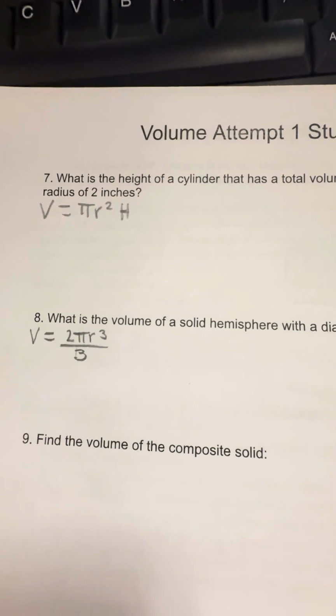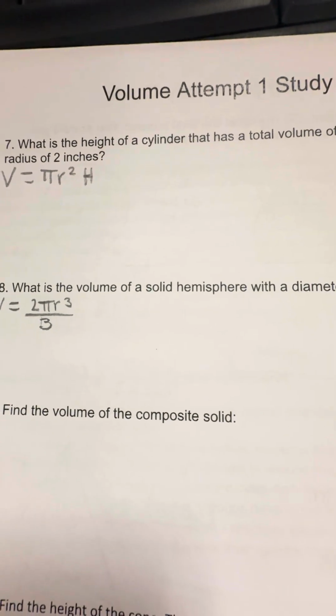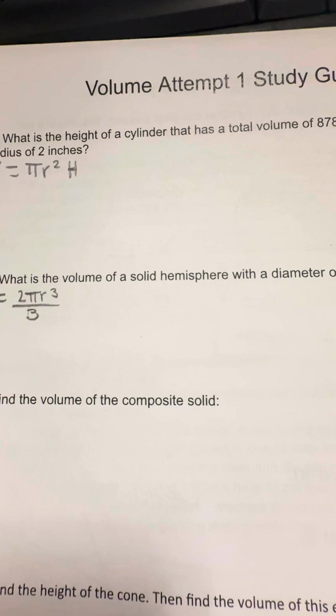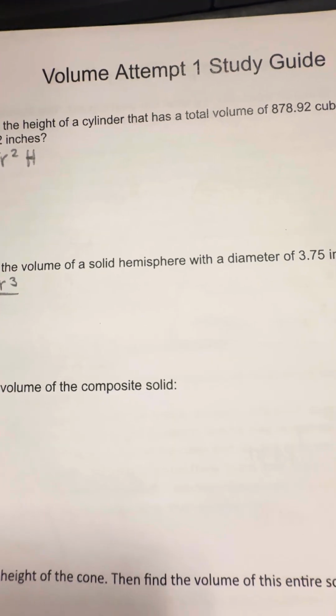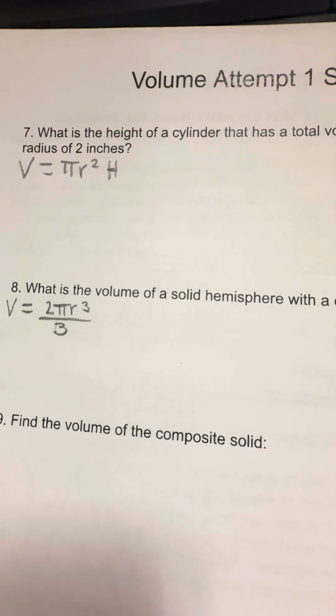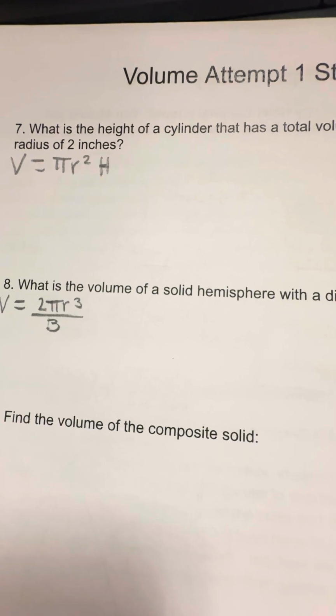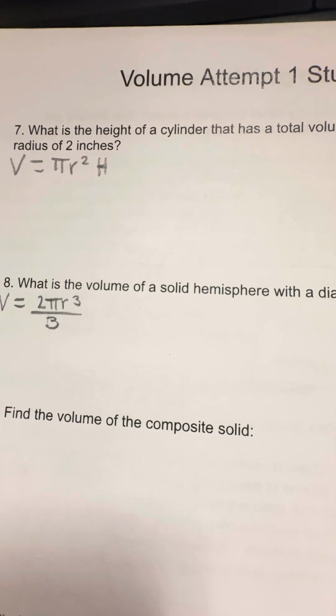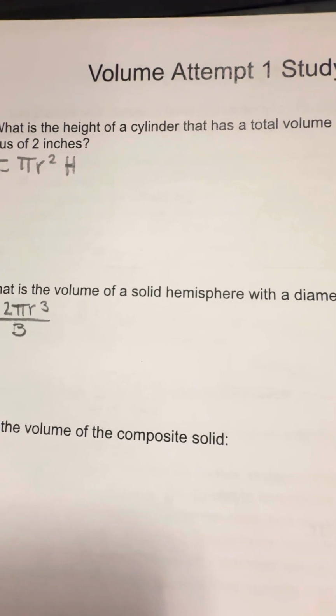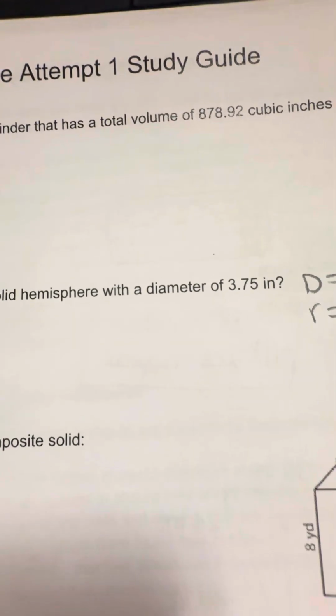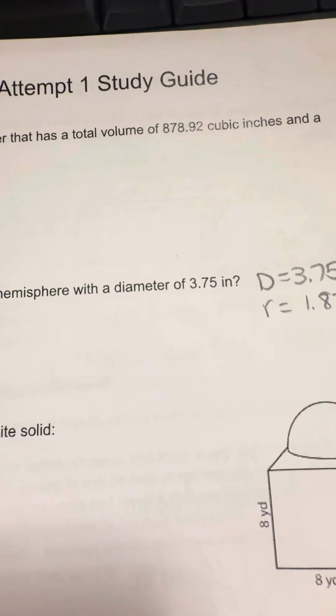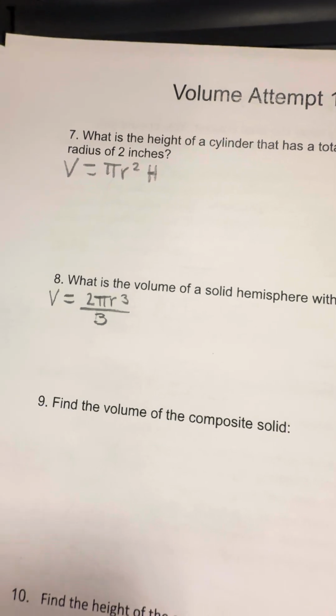All right, you guys, we're back here doing some volume formulas. We are talking about finding the exact and the approximate for all the volumes. In this case, we actually have a different situation because we're given the volume and we need to find one of the dimensions. So we have the height of a cylinder, which has a total volume of 878.92 cubic inches, and we have a radius of 2 inches.